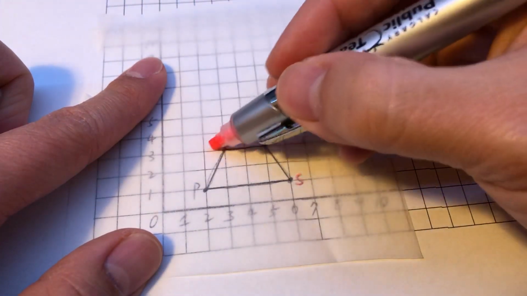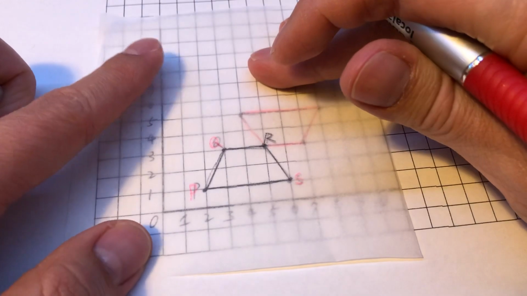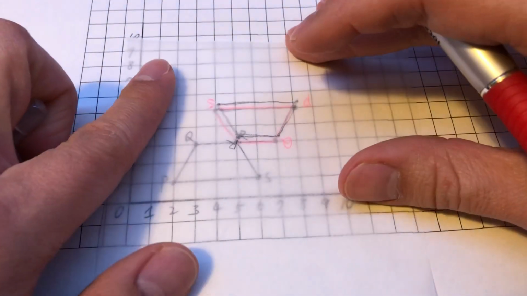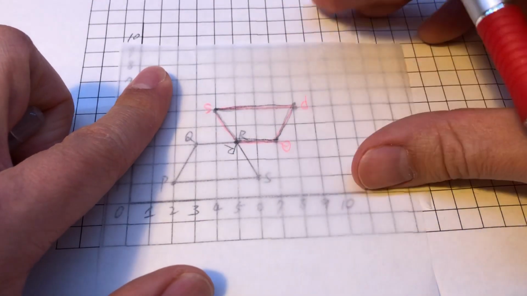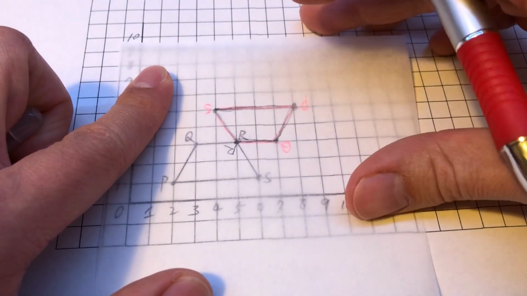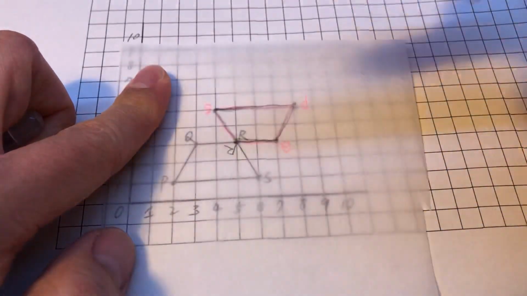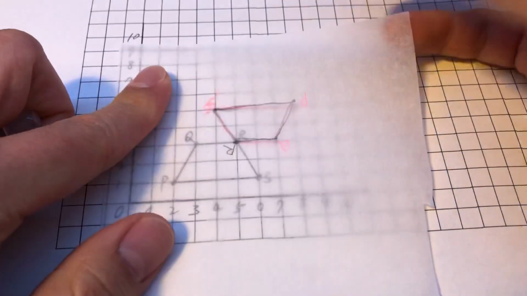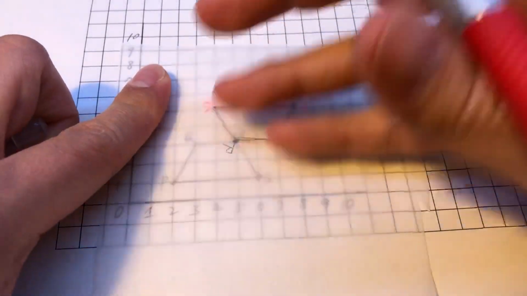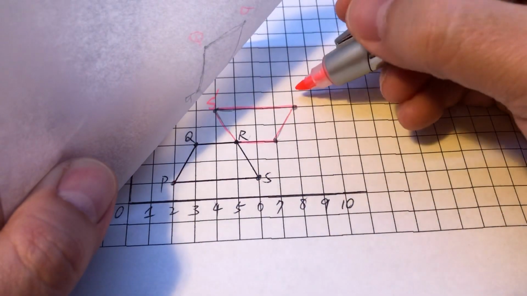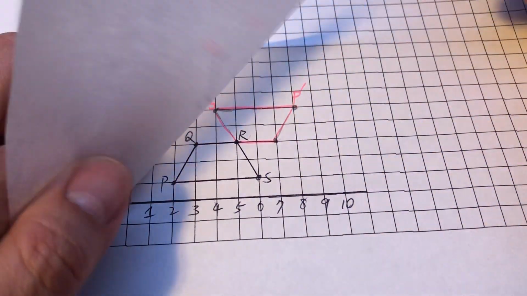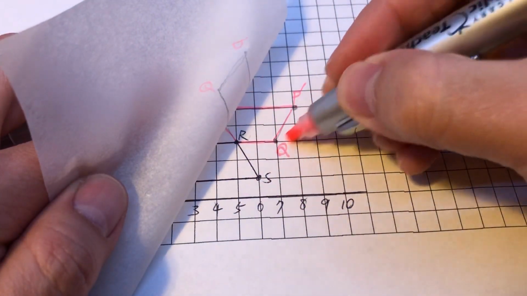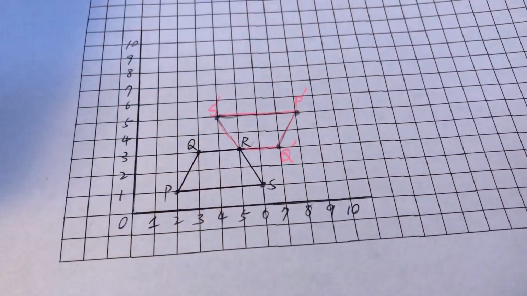This is S, Q, P. When you turn it around point R, the other points get new names. This one's S, so the new one is S prime. This is P, so the new name is P prime. The last one is Q, and the new name is Q prime. R does not need to change.